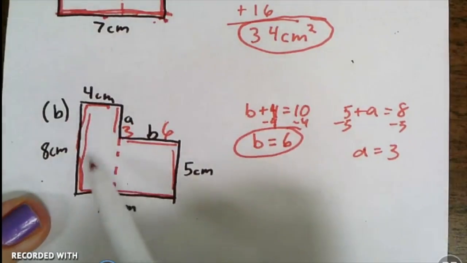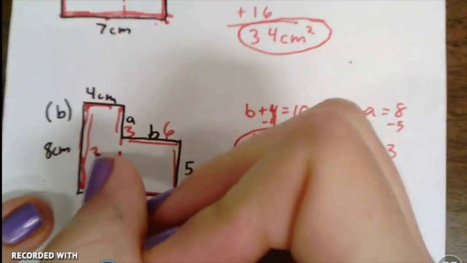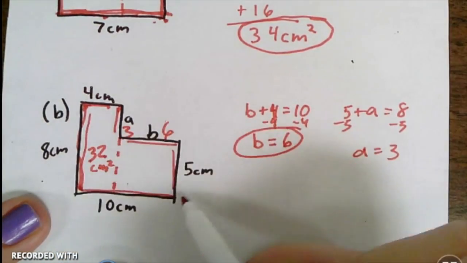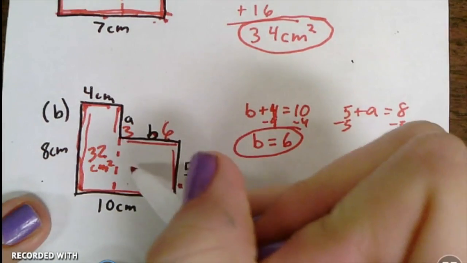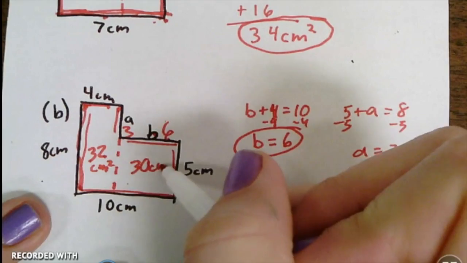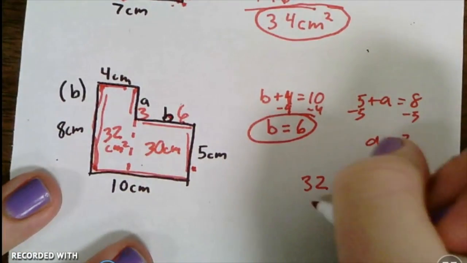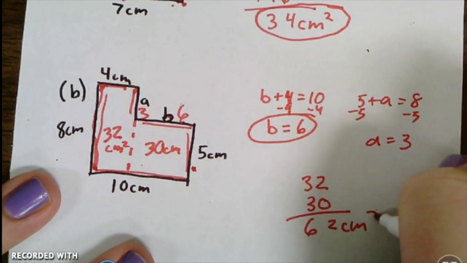And now I'm going to find the area. So here I've got 8 times 4, which is 32 centimeters squared. And in this square, I've got 6 times 5, which is 30 centimeters. And so to find the total area, I would add 32 plus 30, which is going to be 62 centimeters squared.